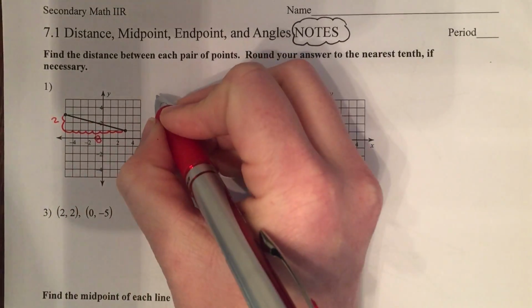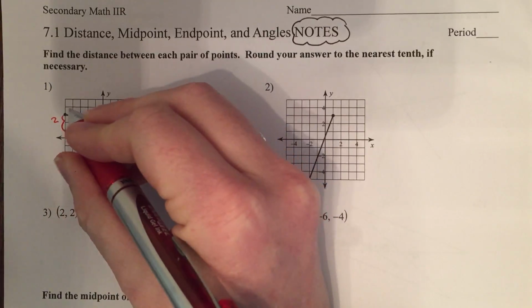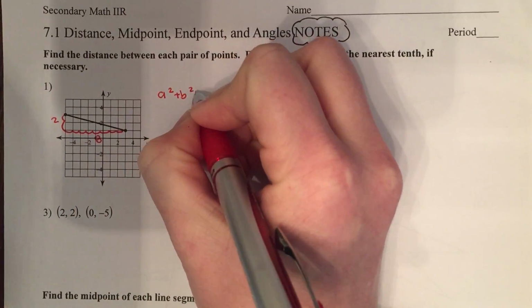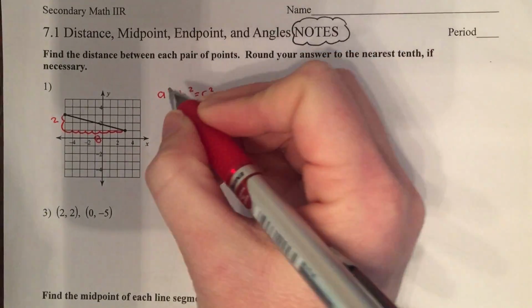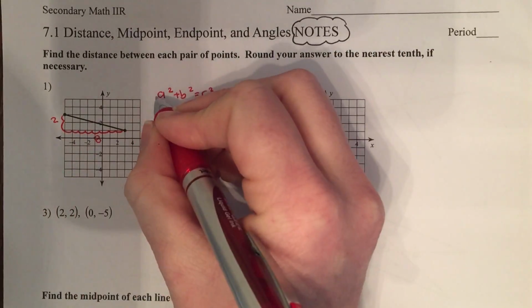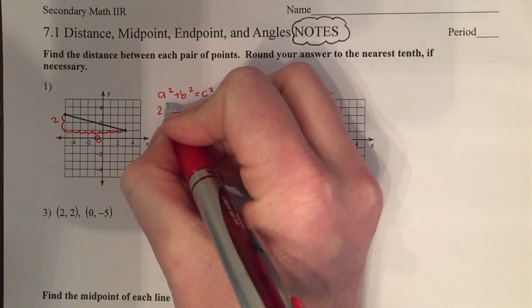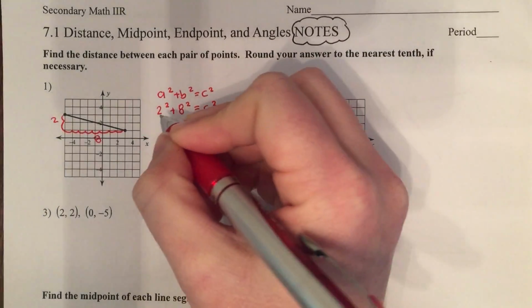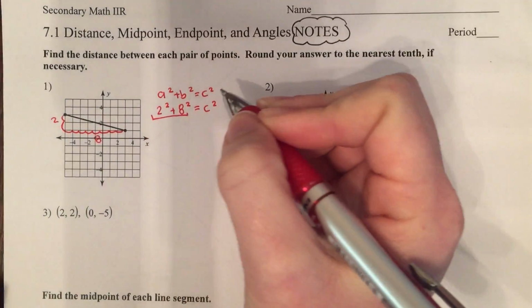Because I created a triangle to find this distance, I'm going to use a squared plus b squared equals c squared. 2 and 8 will go in for a and b. Then I'm going to enter it in to see what this equals.